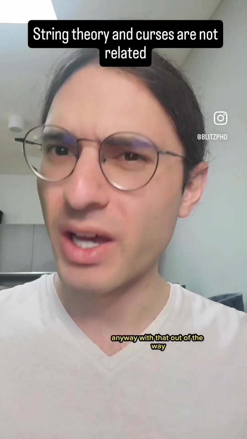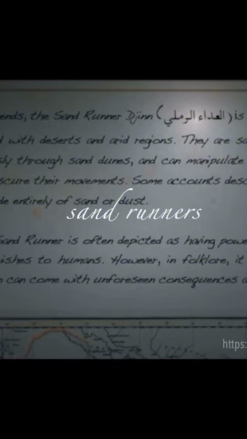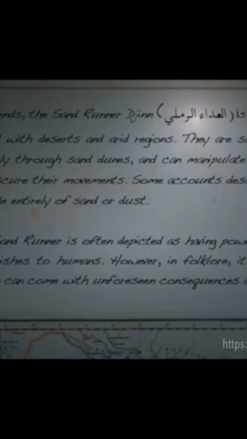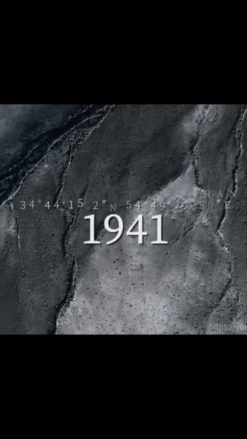Anyway, with that out of the way, I find it very interesting. There's so much lore behind the entity that is roughly translated as the Sand Runner or Sand Traveler, a type of malicious spirit that takes the form of a living sand dune and can move and change shape at will. Could this have been the same creature the Russian officials were now secretly aware of and viewed as a genuine threat? What connects Alexander the Great, Prophet Suleiman, and the Allied incursion into Iran in 1941?